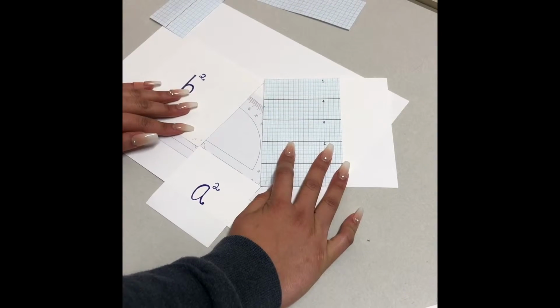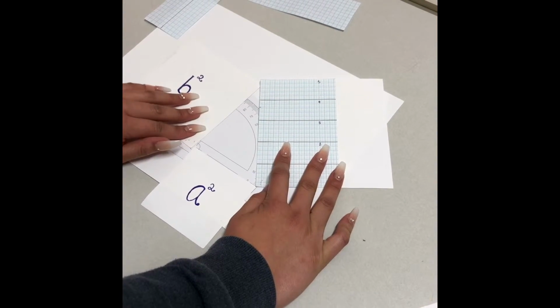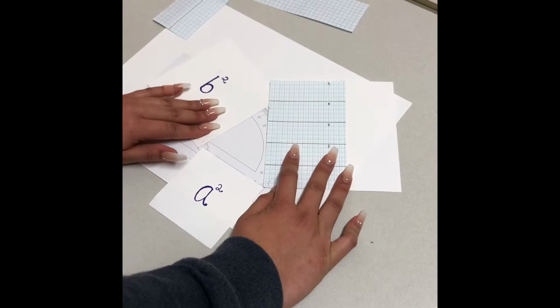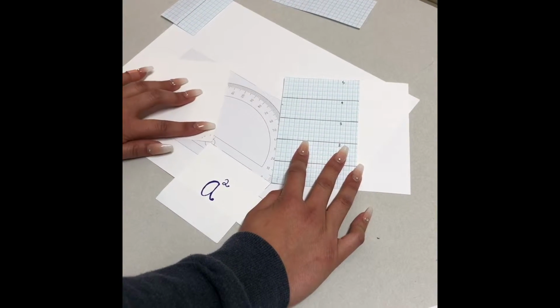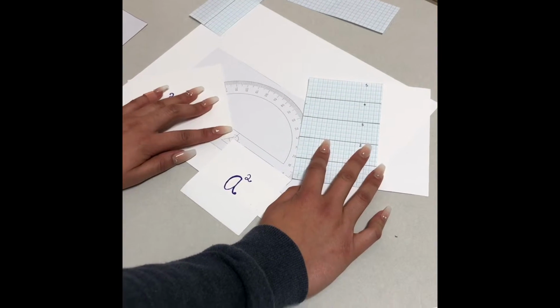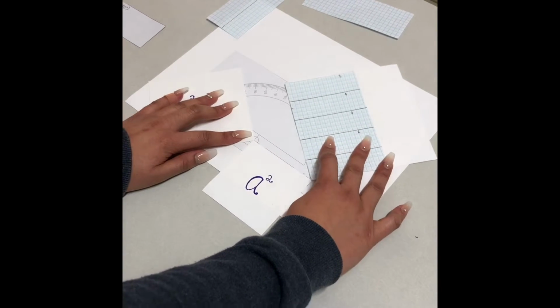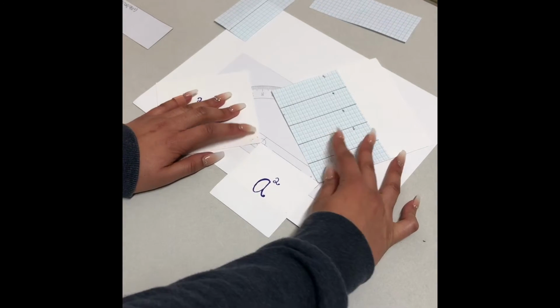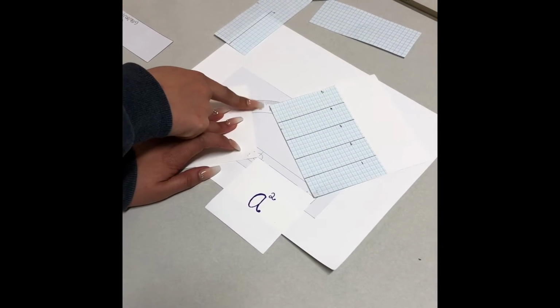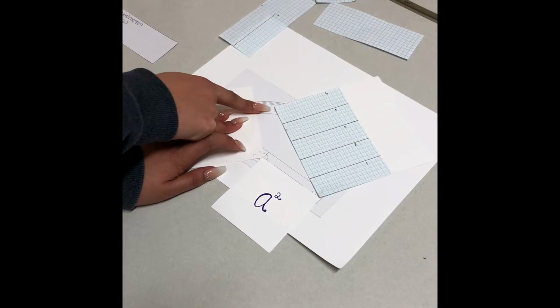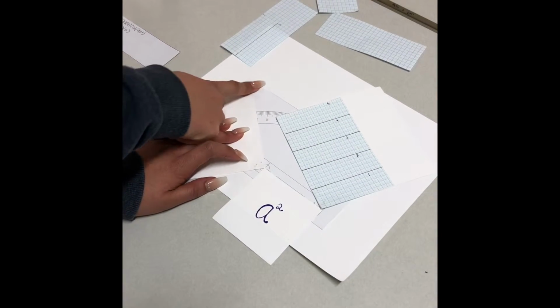So this could be applied to any angle. We can move it to 80, 70, 60, or we can move it to obtuse, like 140. If we just move this, we'll just have to add a value right there to complete the triangle, and that will be the length of c, however many inches you get.